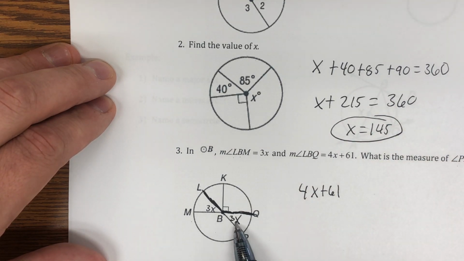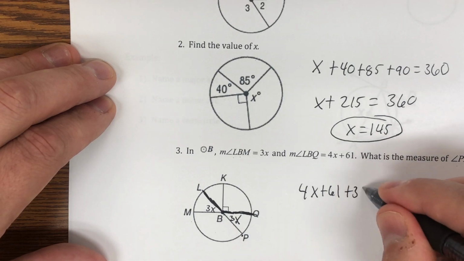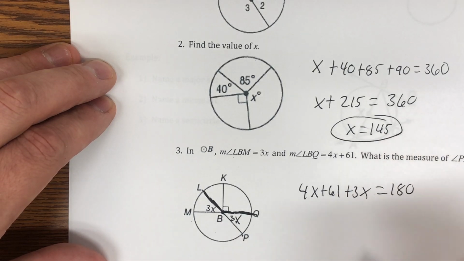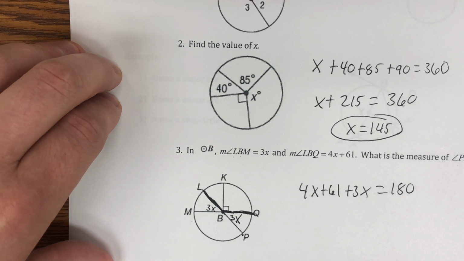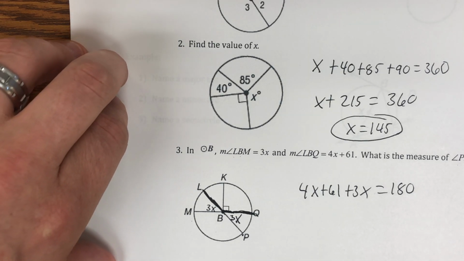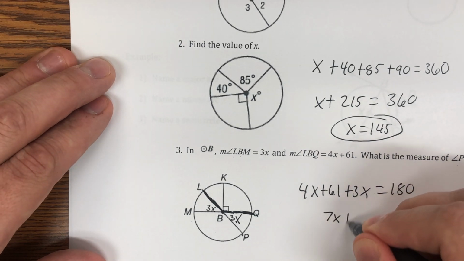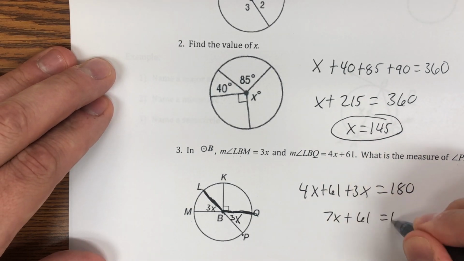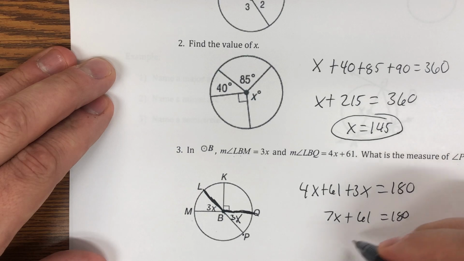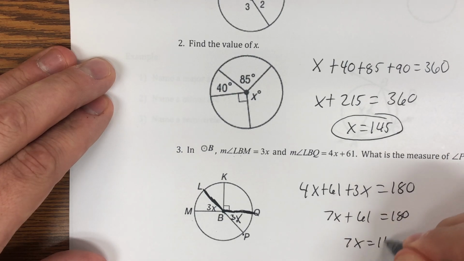And then plus our 3x over here has to equal 180. It makes a linear pair. So we have to notice those linear pairs. It's going back to previous knowledge. When I solve, 7x plus 61 equals 180. And subtract, 7x equals 119, and x is equal to 17.